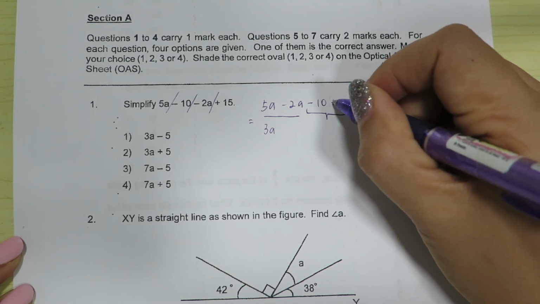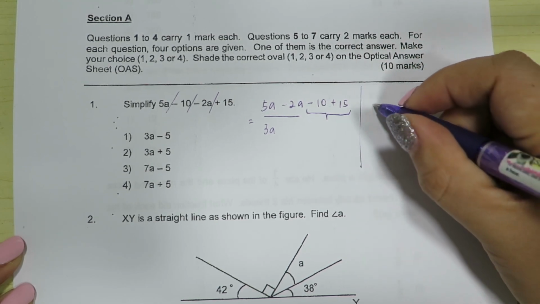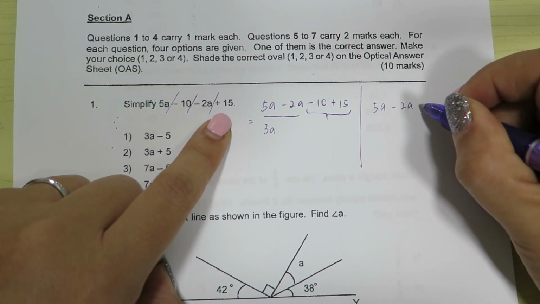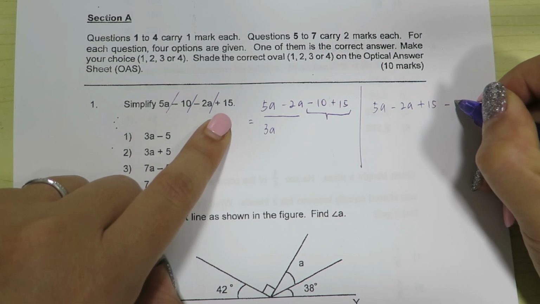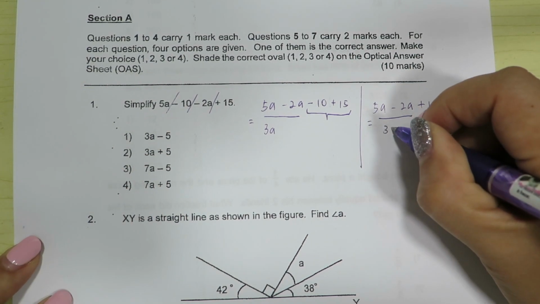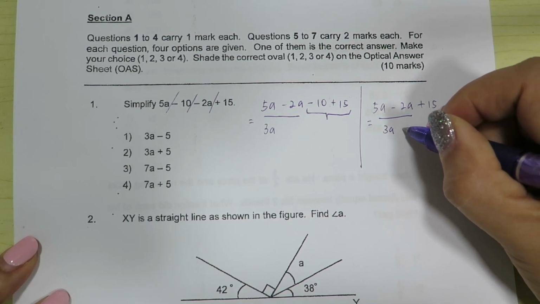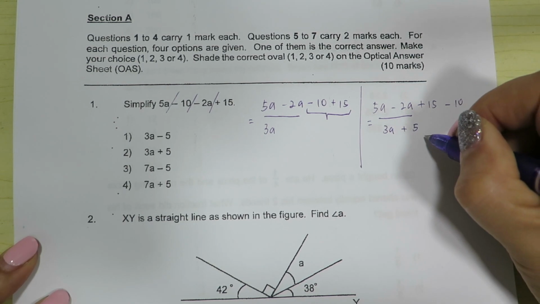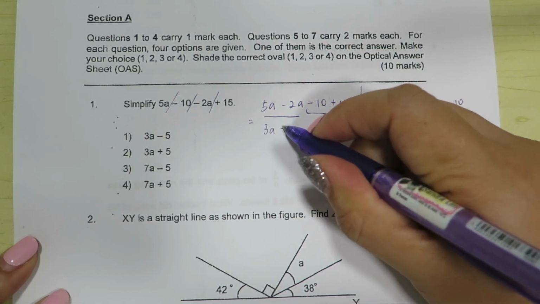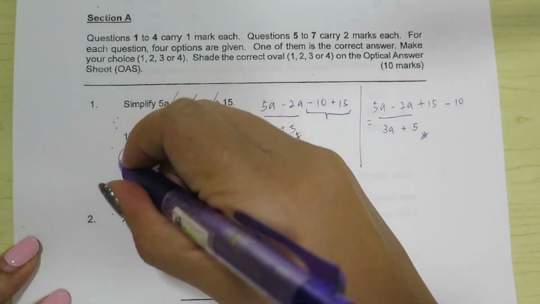So we can actually swap it around. If it's confusing for you, you can do it instead: 5A minus 2A, you start with a positive number, plus 15 minus 10. So again, 5A minus 2A is 3A plus 15 minus 10, you're left with a plus 5. And that will be the answer. So over here, this one is the same, plus 5. So the answer is 2.